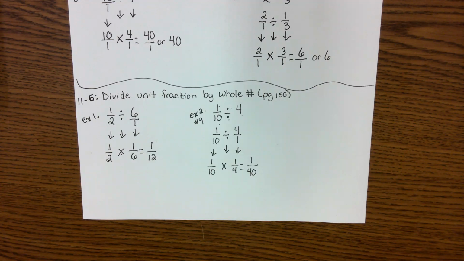Those are two different things. 1/40th is different than 40. That's like saying if I have a fourth of a dollar. If I have a fourth of a dollar, how much is that?